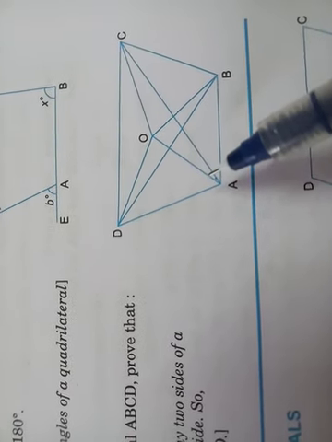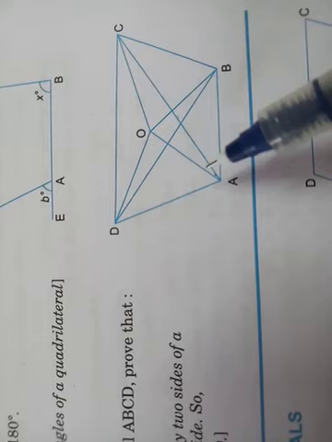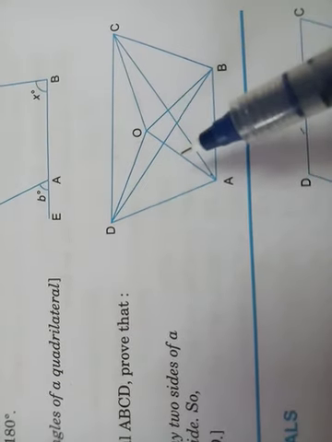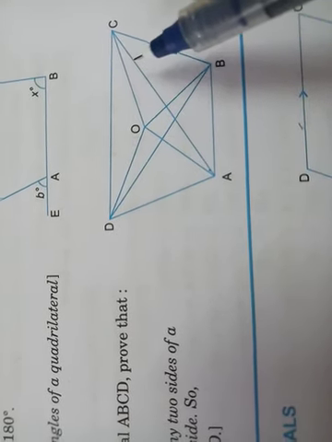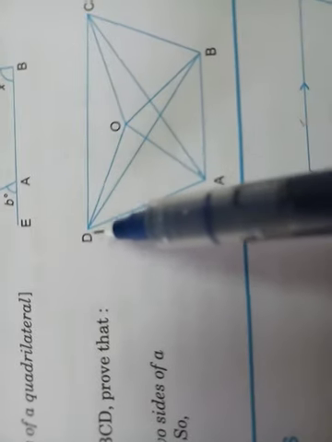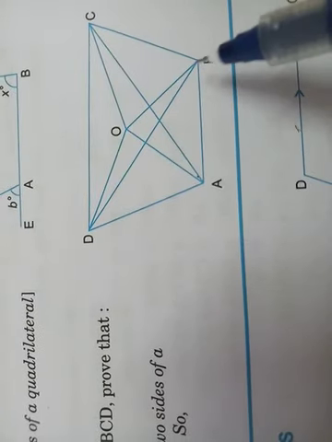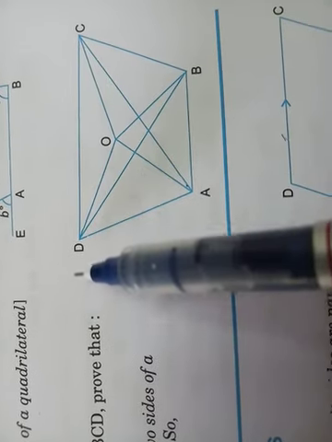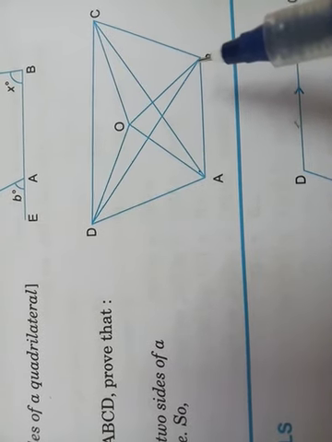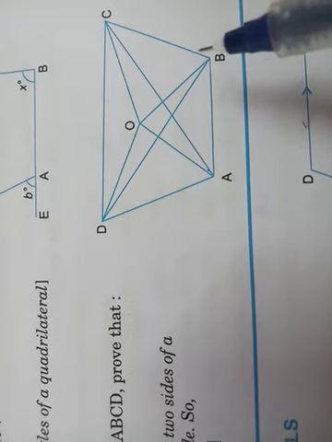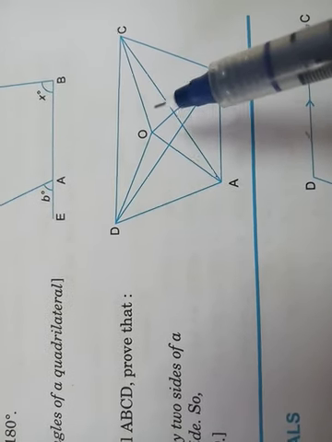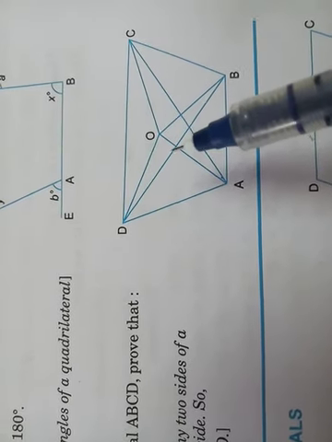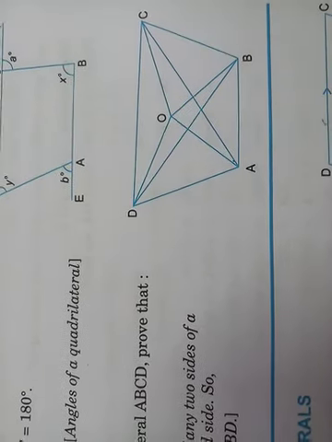We'll apply the property of inequality of triangles: in a triangle, the sum of two sides is greater than the third side. Then I'll consider triangle DOB, OD plus OB will also be greater than BD, and then we'll sum up these two inequalities and we'll get the solution.